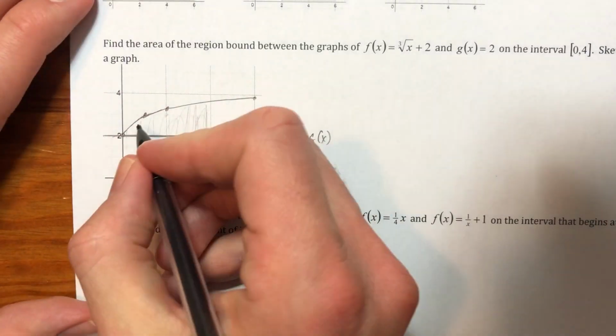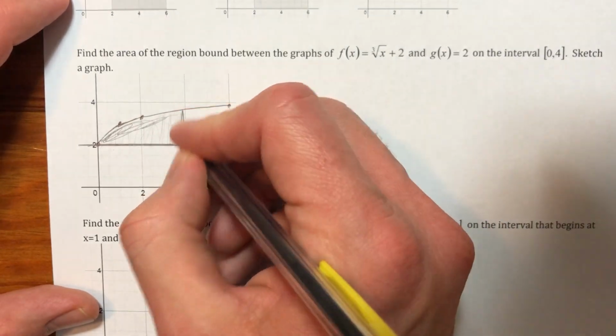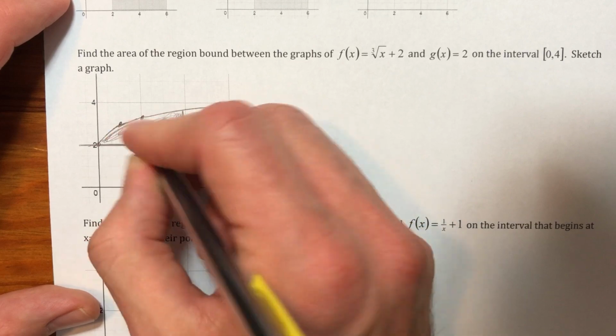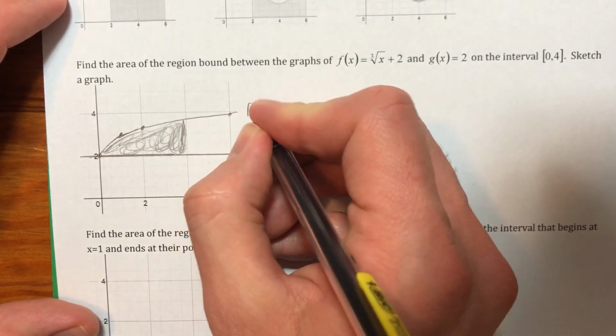There we go. This is what I'm finding. And notice it stops at 4 because they said so. They tell you the intervals sometimes. Sometimes they don't. And that's the fun part. And we're just going to figure out what this is. This curve is f of x. There we go.